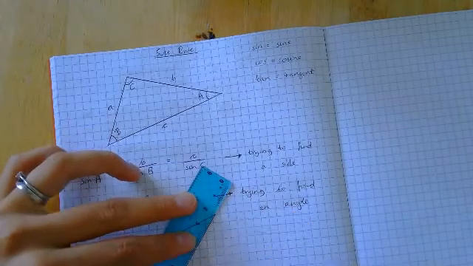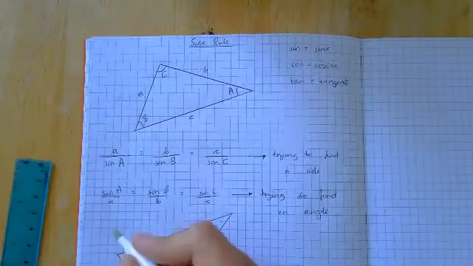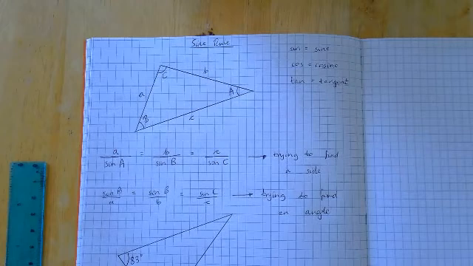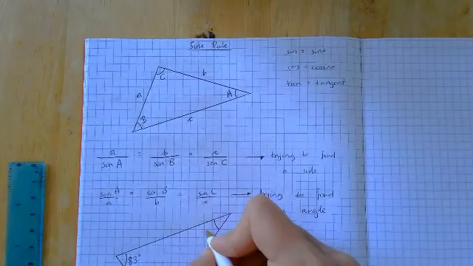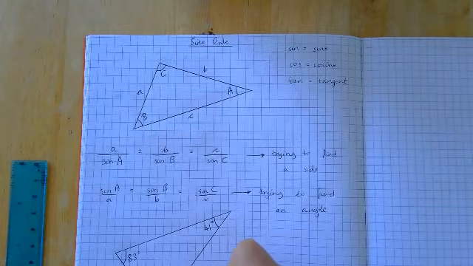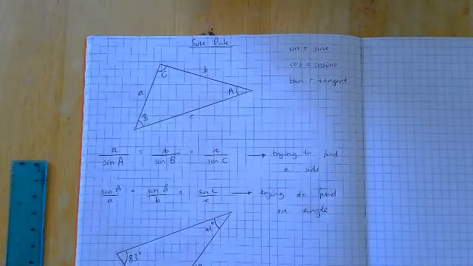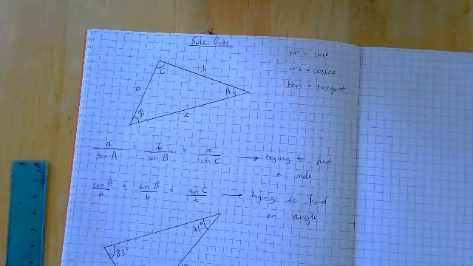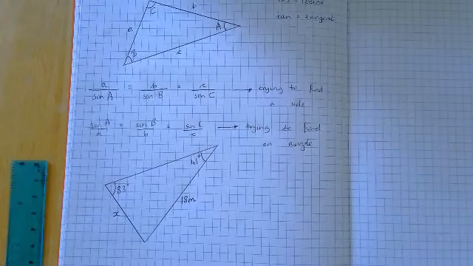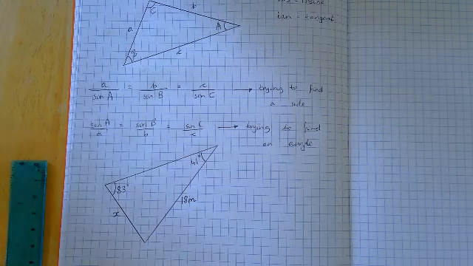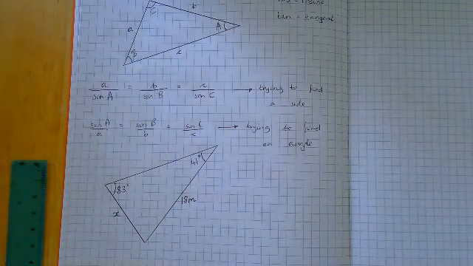Just draw a random triangle. It doesn't matter at all. Right, so I'm going to say that that is 83 degrees. I'm going to say that that is 41 degrees. And I'm going to say that that is 18 metres. And I'm trying to find that. So I've got an 83 opposite an 18. I've got a 41 degrees opposite an x. So x is what I'm trying to find.